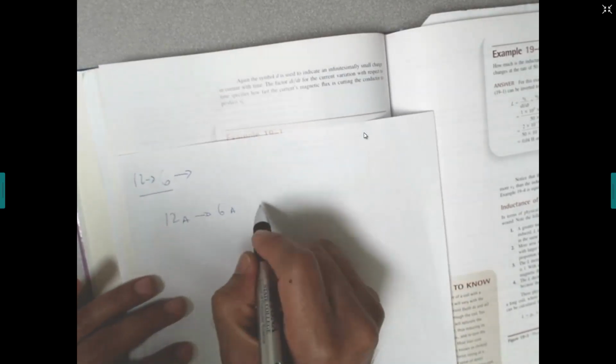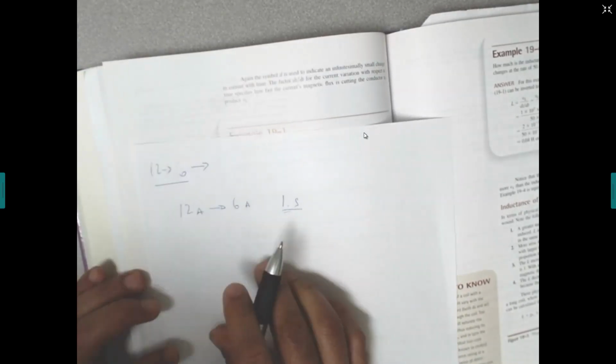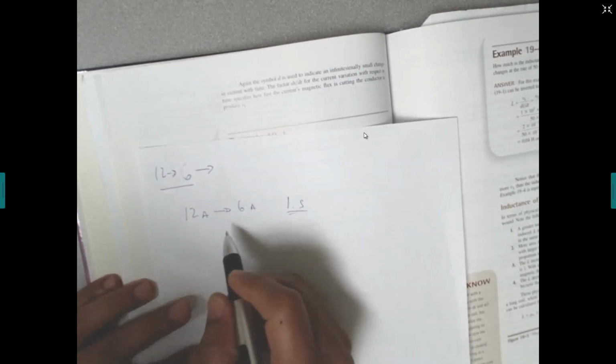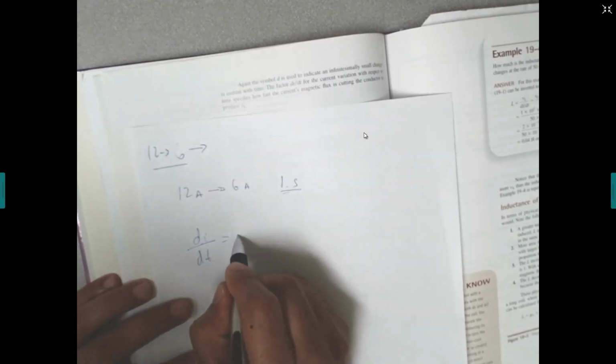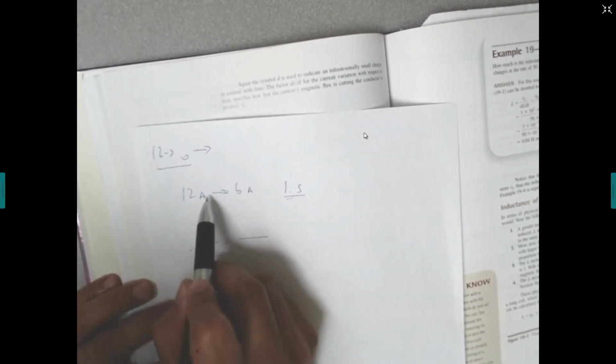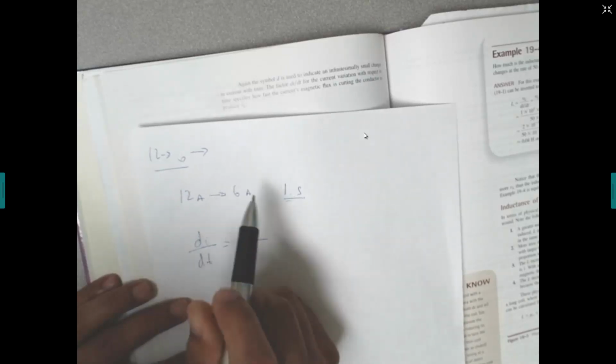So to solve this problem, if the current changes from 12 amps to 6 amps in 1 second, to determine the rate of change per second, what is the difference? What is the change?